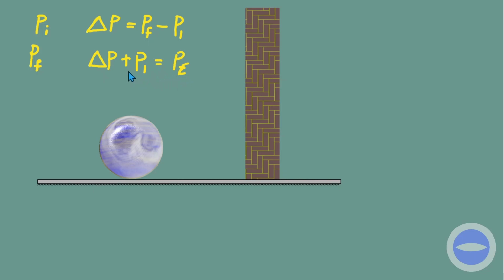So that means if you add this, because we said change in momentum is a vector and initial momentum is also a vector, when we add vectors, we end up with a resultant. So when you add change in momentum and initial momentum, they give you final momentum. The final momentum is the resultant of change in momentum and the initial momentum.